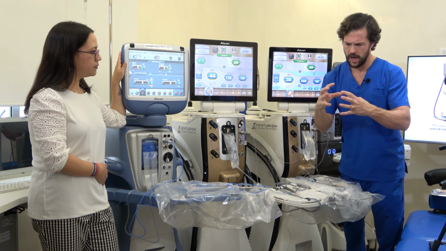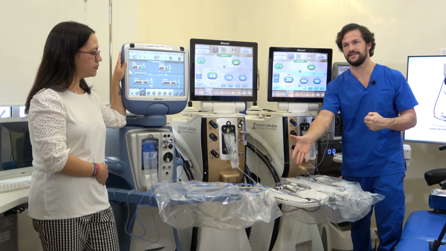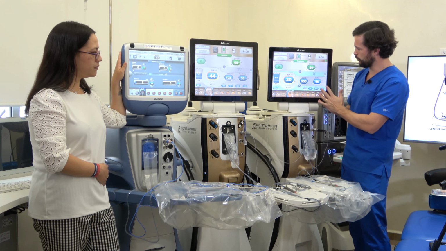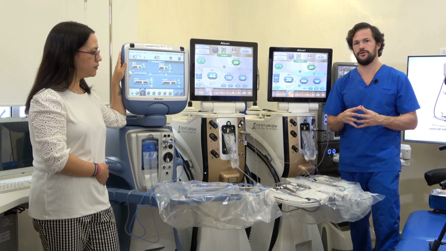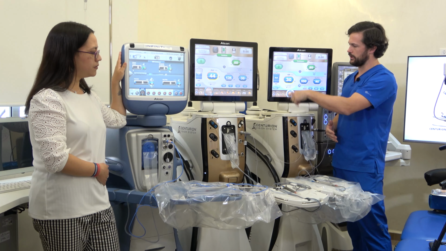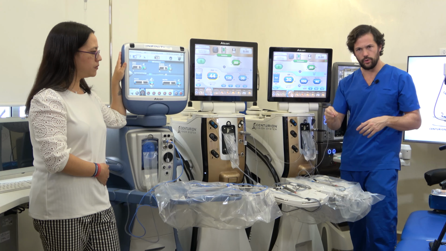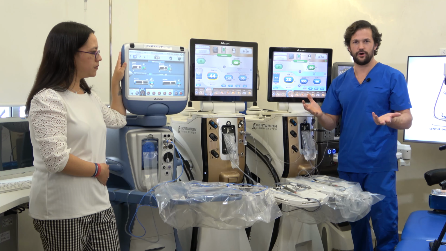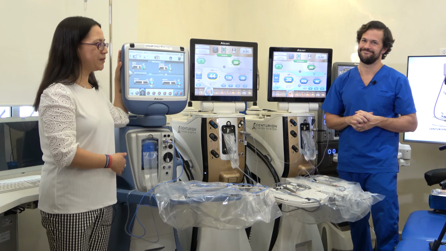We're more about having a controlled IOP in the anterior chamber with the balance tip. Since we have better sensors inside the anterior chamber, we can respond more quickly, and we can get those IOPs lower and lower to have better outcomes for our patients. Totally agree.